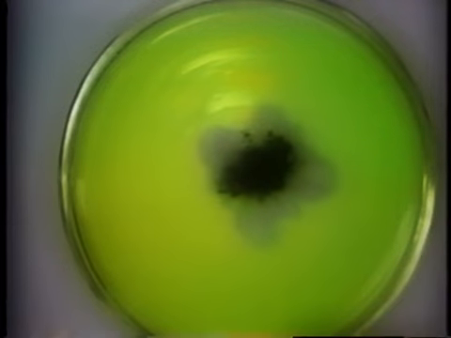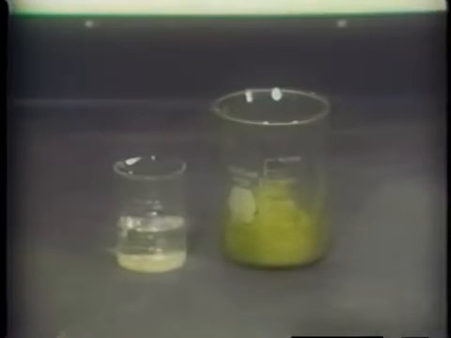This can be demonstrated by adding a small amount of cement to water containing an indicator. The rapid development of a blue color reflects the release of hydroxyl ions from the dissolving cement. The chemical reaction between cement and water is called hydration.